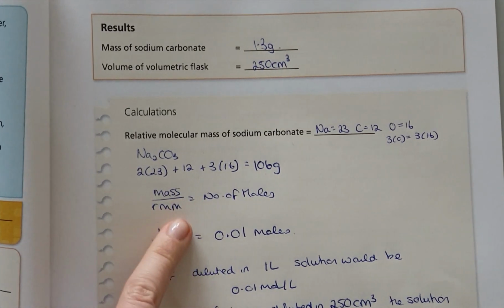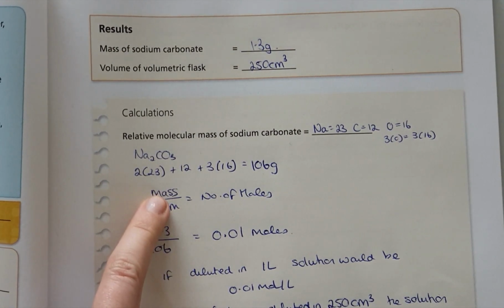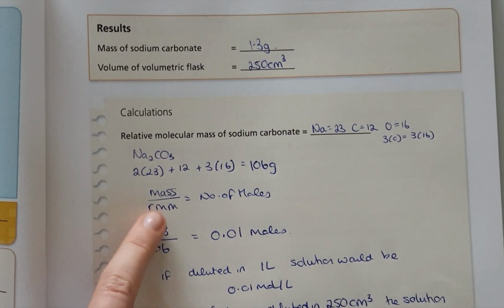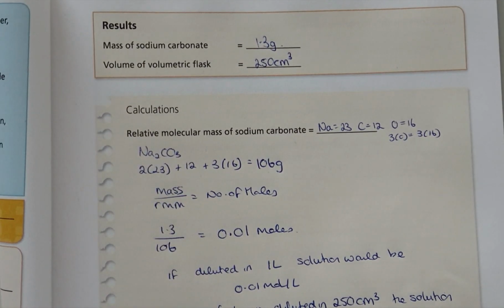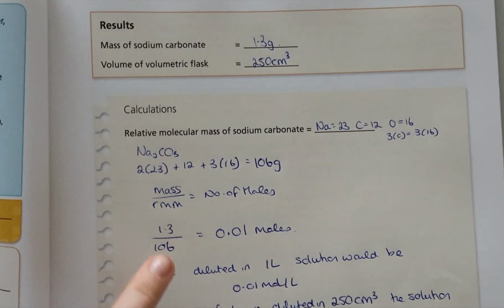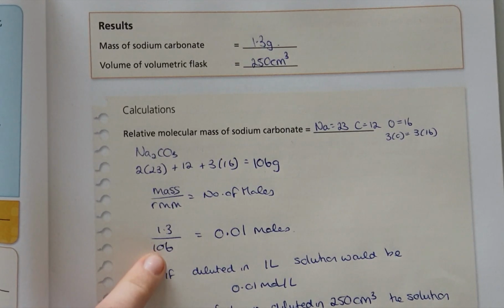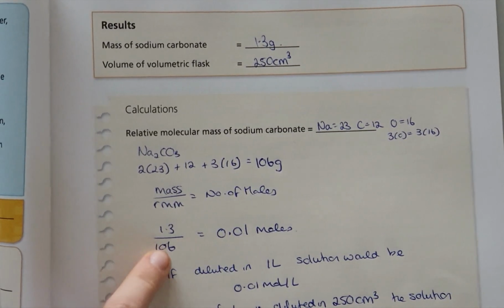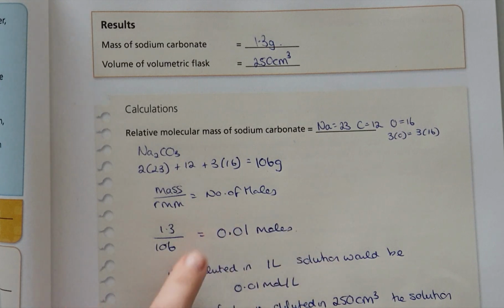Now, we have this formula, we've seen this before: the actual mass of the substance over the relative molecular mass will give us how many moles of the substance we have weighed out. So in our experiment, I have written 1.3 in here. You might have 1.31 or 1.32, as I've said before. And you divide it over the relative molecular mass. That will give you the number of moles of the substance. And keep it to at least 2 decimal places. You can go to 3 or 4 if you want to make it more accurate.